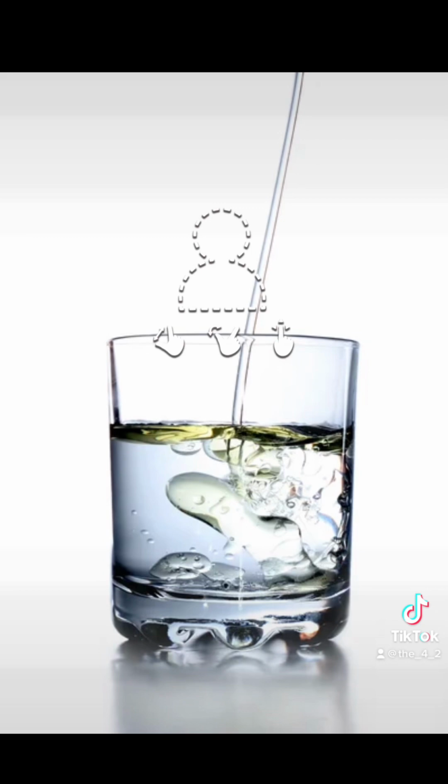Okay, so for emulsion, we couldn't actually find anything around our place, but this picture that you're seeing right here is water with oil being poured into it. We chose this because it shows two liquids that don't really get mixed together very well, being mixed together in the same cup. Isn't that right, Zane?